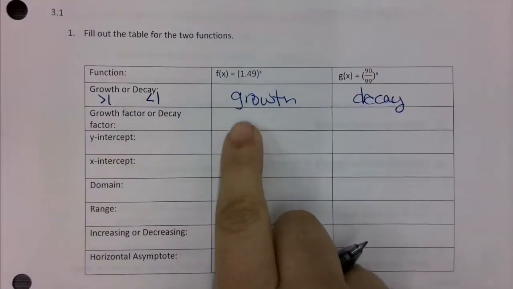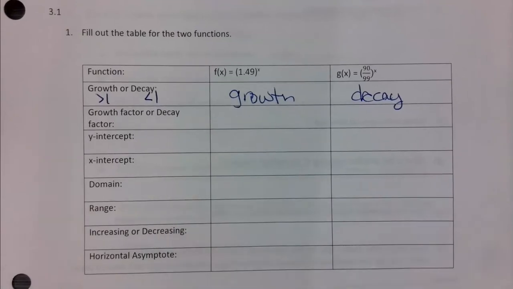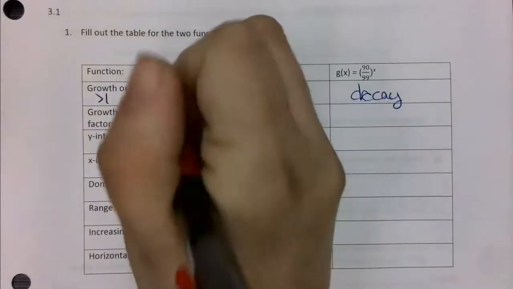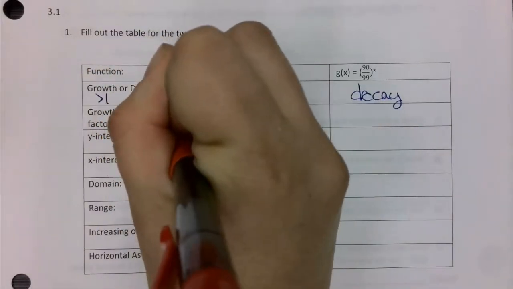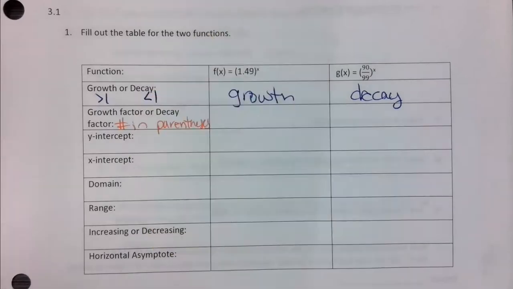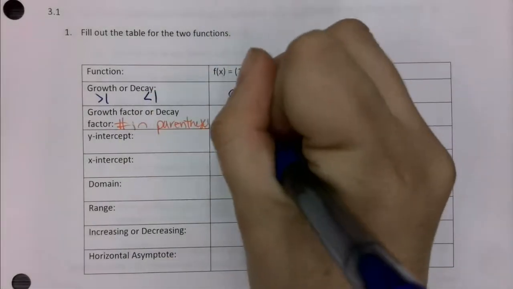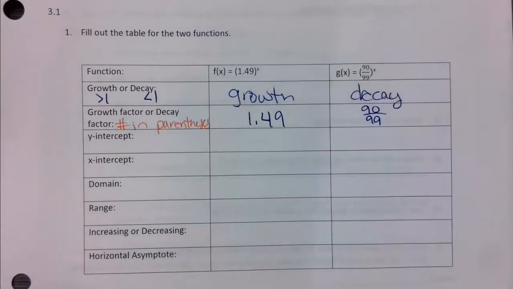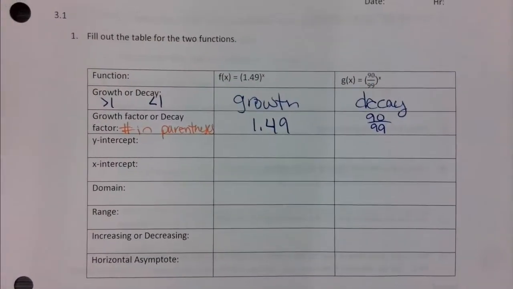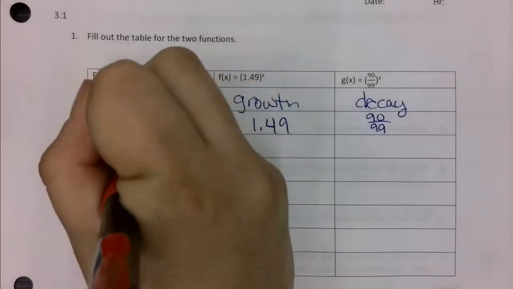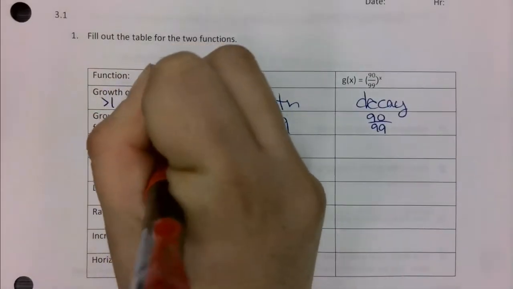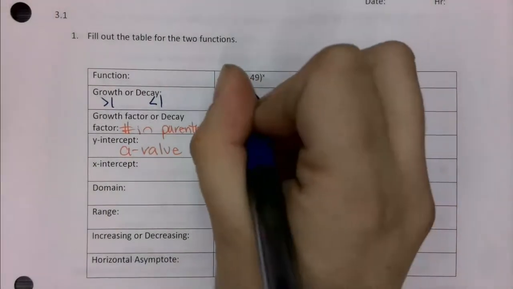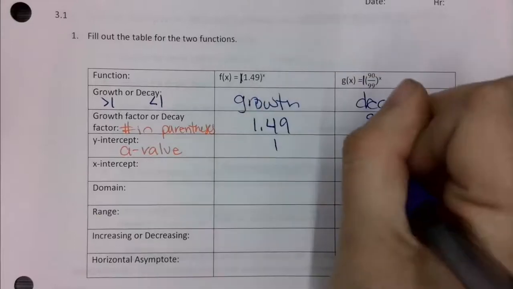This one is actually asking for a number. So the number in parentheses. Write these in there. So this one is the 1.49. This one is the 90 over 99. My y-intercept is always my a value, the number out front. So for both of these, there's a secret 1 out front. It's 1.